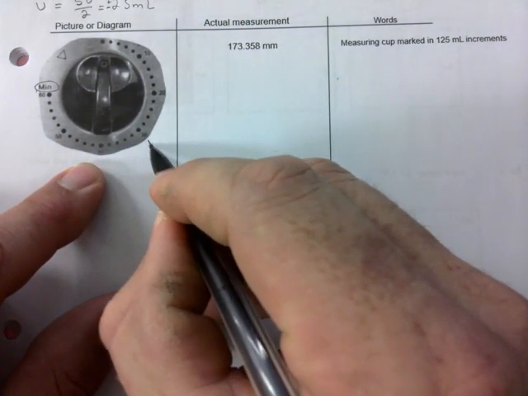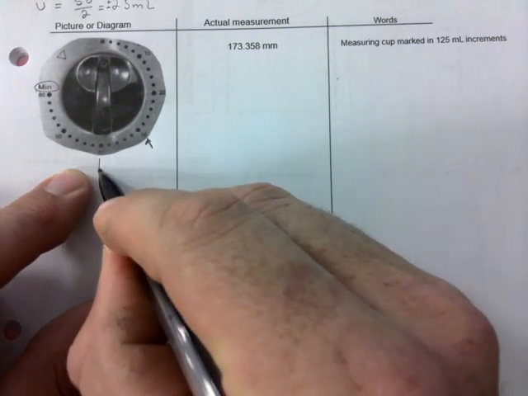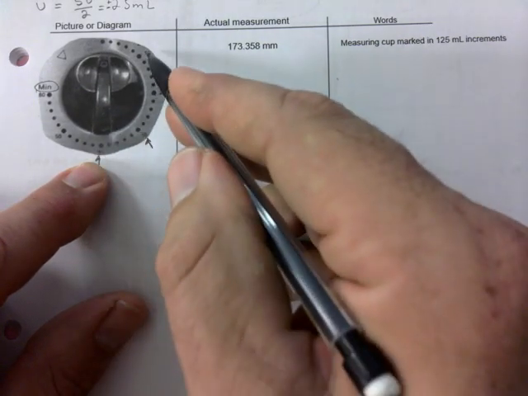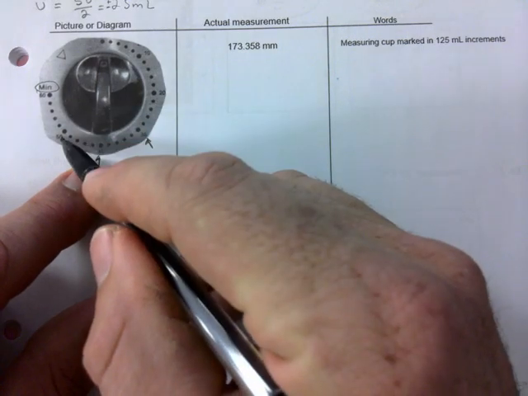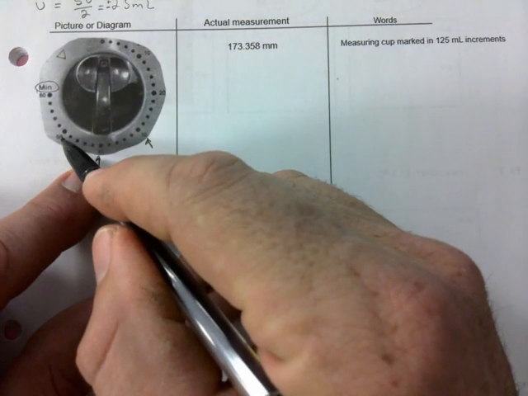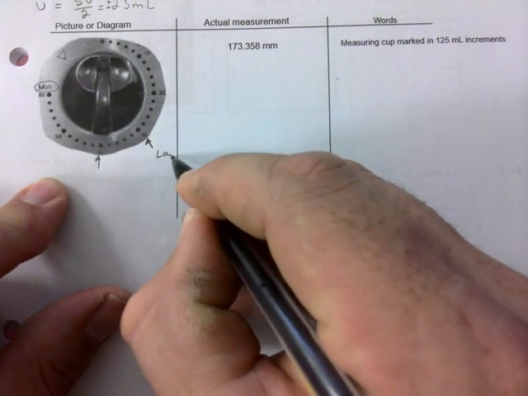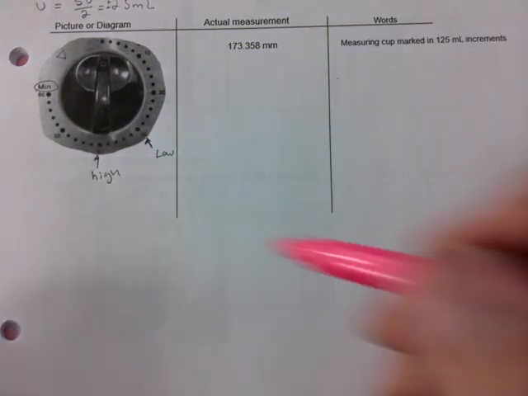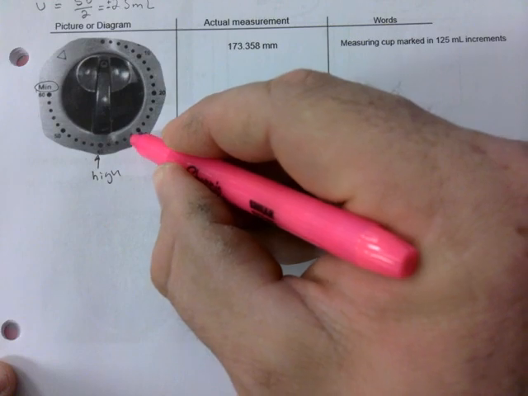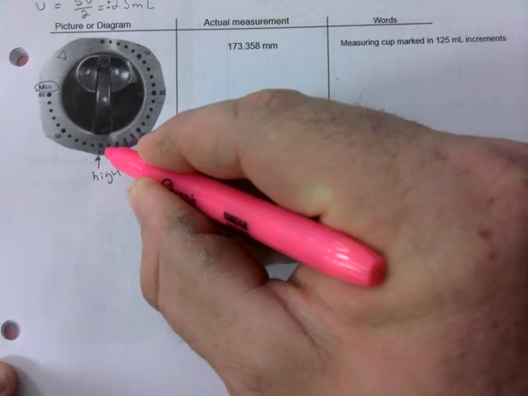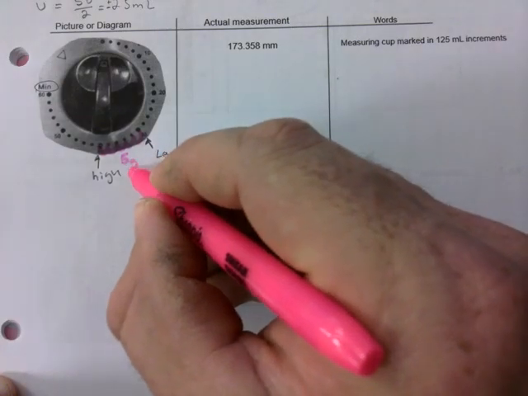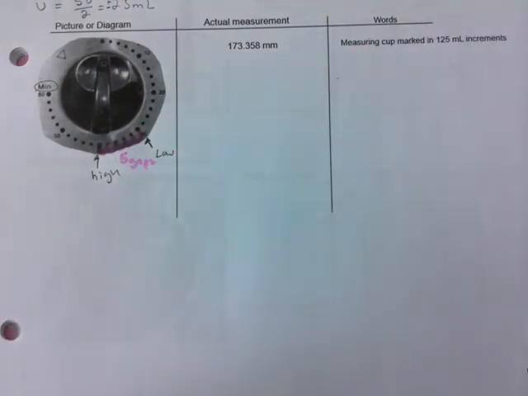So let's say you pick this one and this one. I like to have them consecutively. You could have picked one way up here and one way down here. You get the same answer. But I'm going to make this my low and this my high. And then I'm going to count how many gaps. I'm going to start here: 1, 2, 3, 4, 5. 5 gaps. 5 steps, whatever you want to call it.